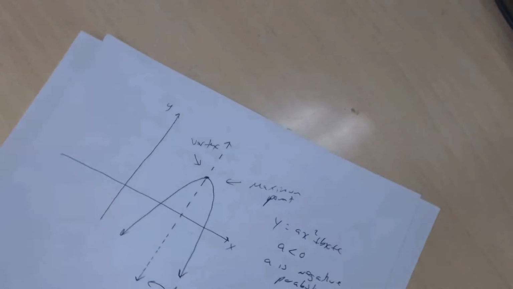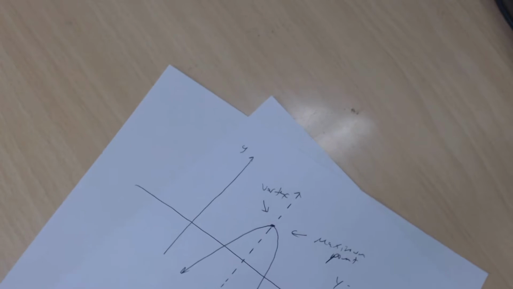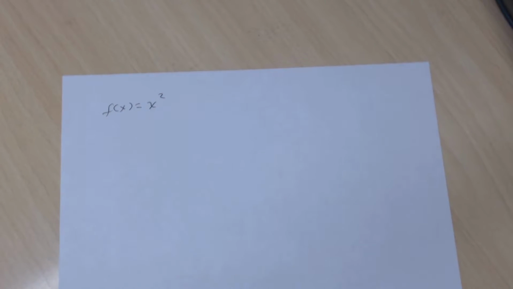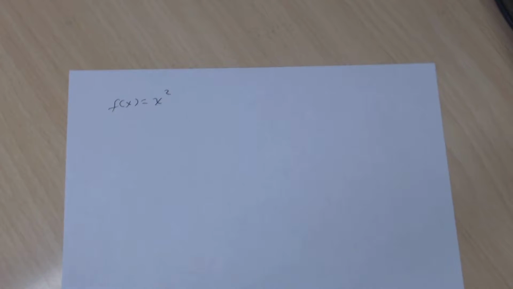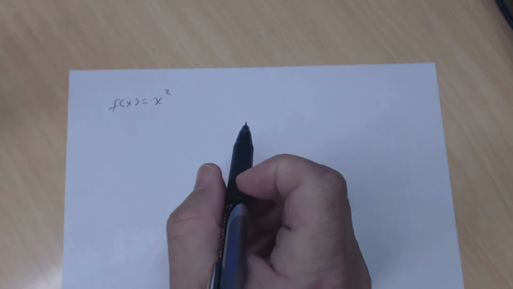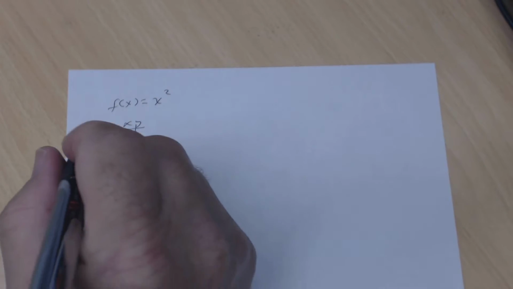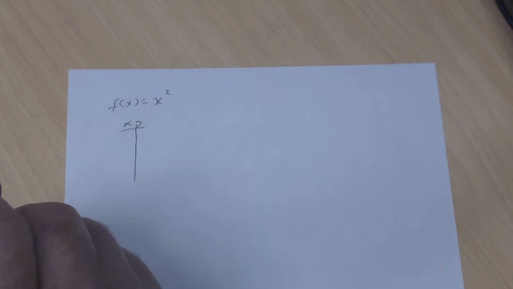Okay, now let's look at some examples. So remember last semester you graphed f of x equals x squared? We use a t-table to graph this. And so I'm going to go ahead and get some grid paper.